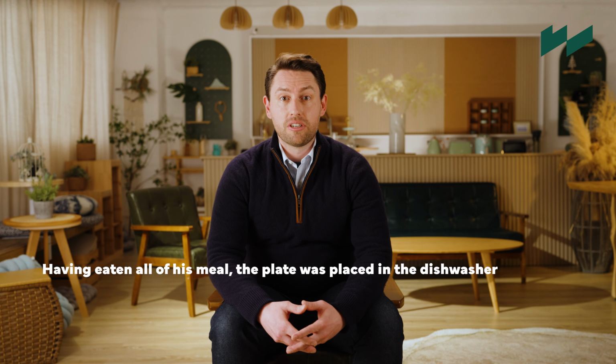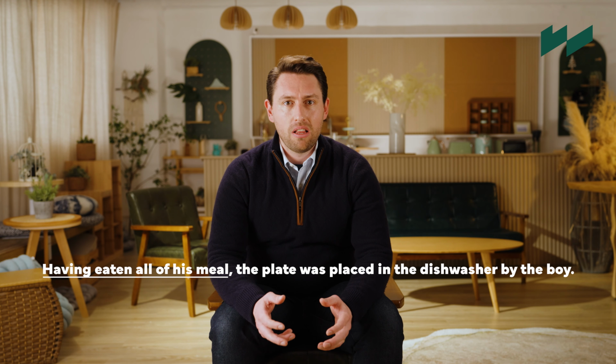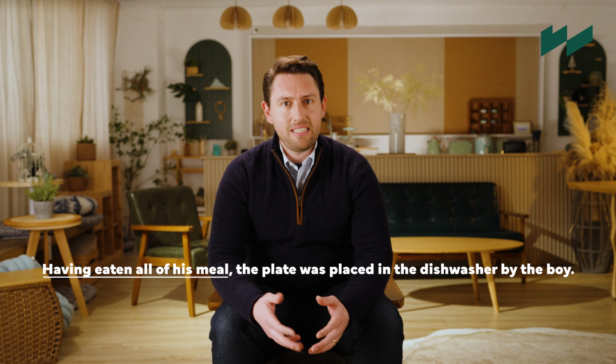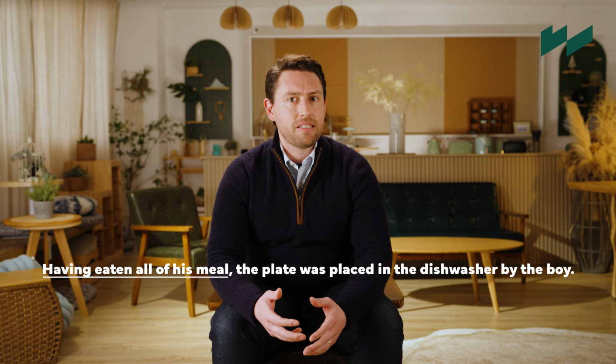Let's consider an example of a sentence with ambiguous syntax, so we can see how not to write. Here's the example. Having eaten all of his meal, the plate was placed in the dishwasher by the boy. Notice that this sentence contains a modifying phrase, having eaten all of his meal. And whenever we see a modifying phrase, we must always ask ourselves, who or what does that phrase modify?